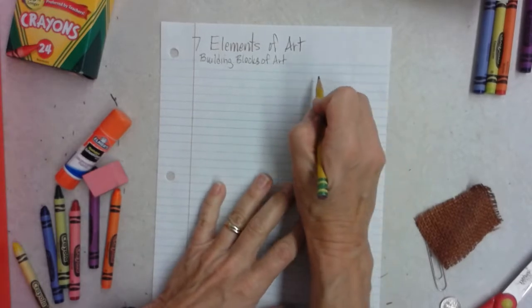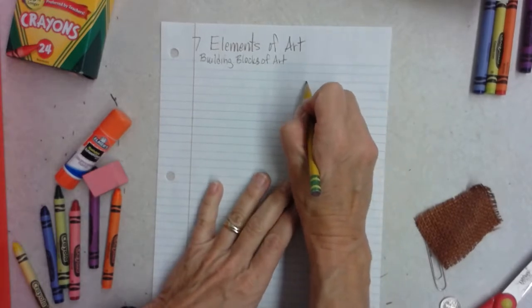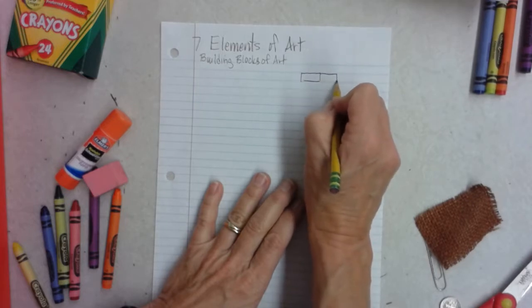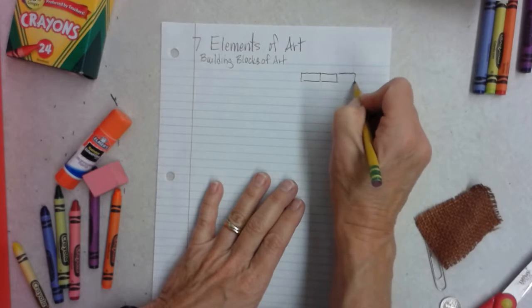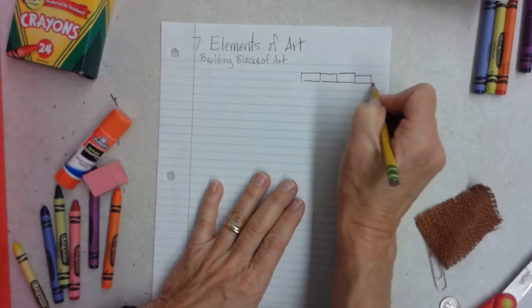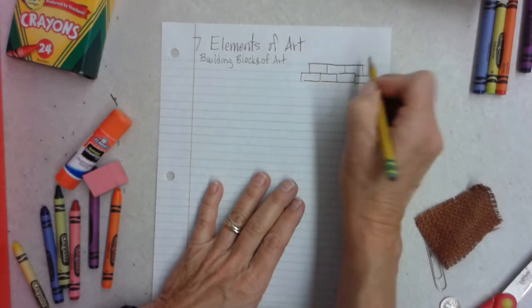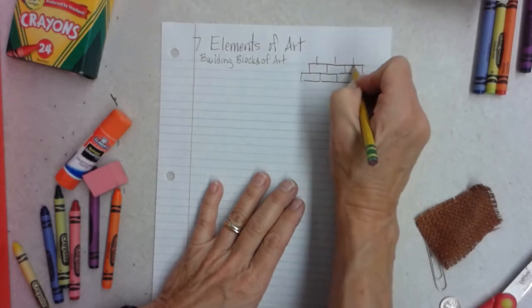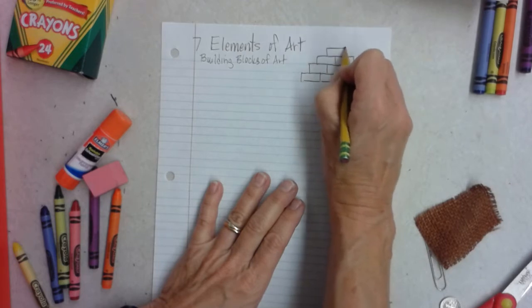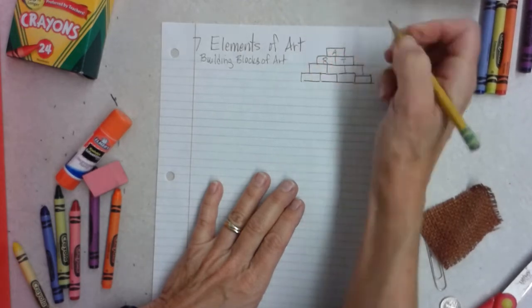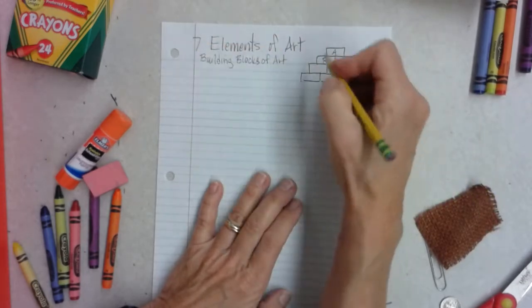Now I'm going to draw a set of building blocks over here. So let's start in this layer. 1, 2, 3, 4, and then 3 on this level, and then 2 on this level, and then 1 at the top. Then I've got art, A-R-T. Then I have all my 7 elements of art.